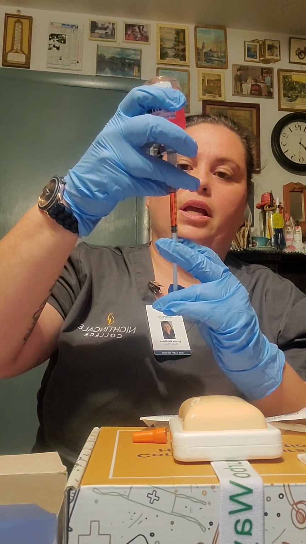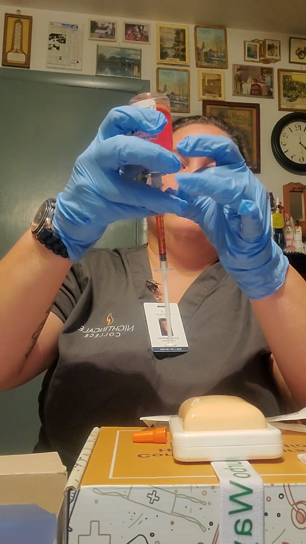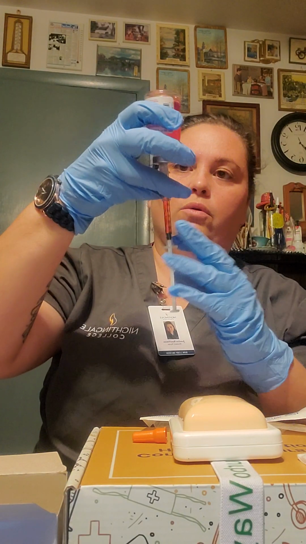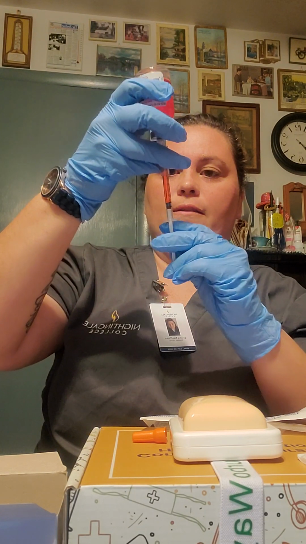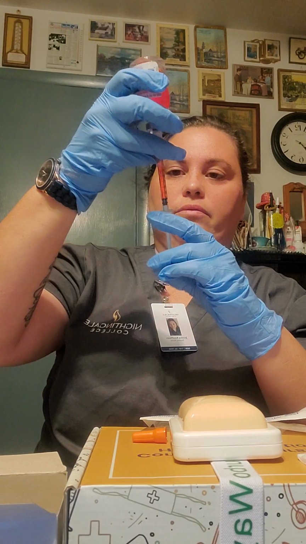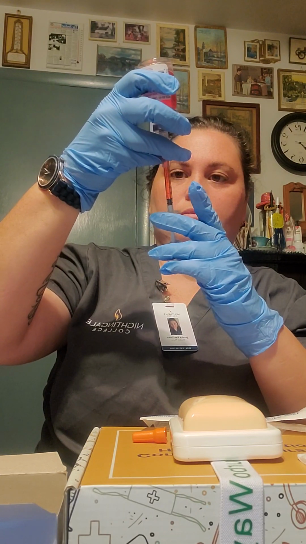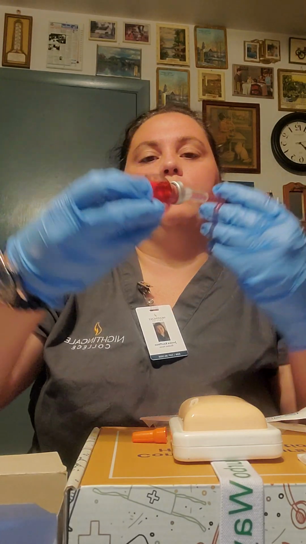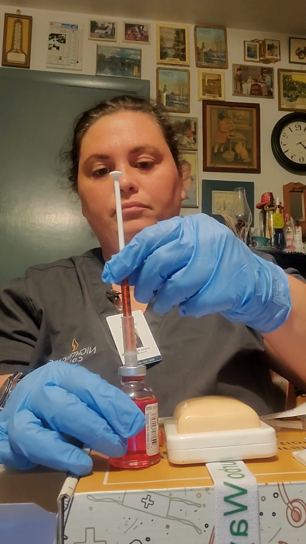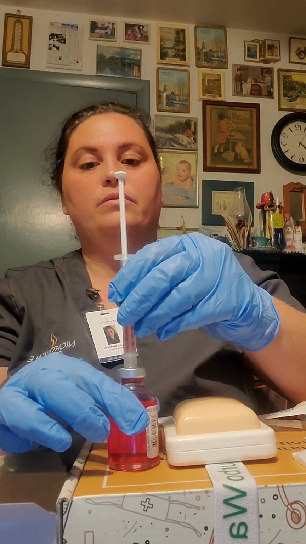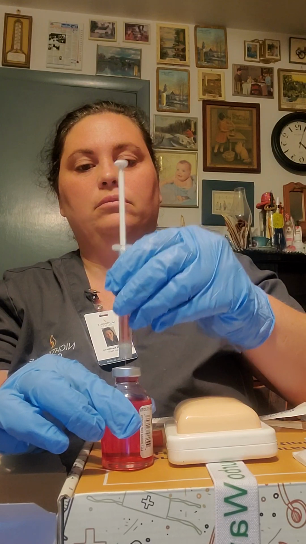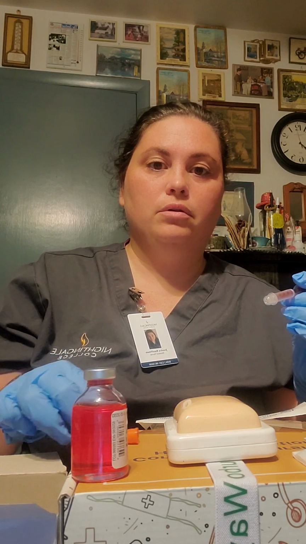Okay, if there were any air bubbles, I would flick them out, or I would push back up and then withdraw some more of the med out. I'm going to flip it back over. Alright, I then am going to pull this straight up and out. Okay, I'm going to move this out of the road so you guys can see.